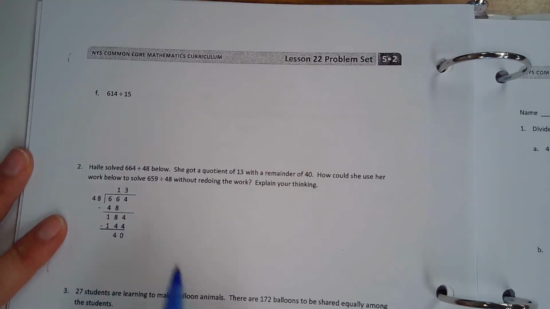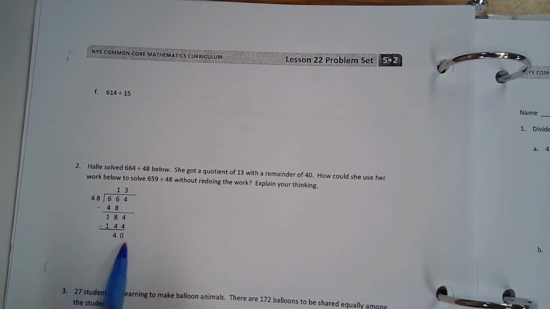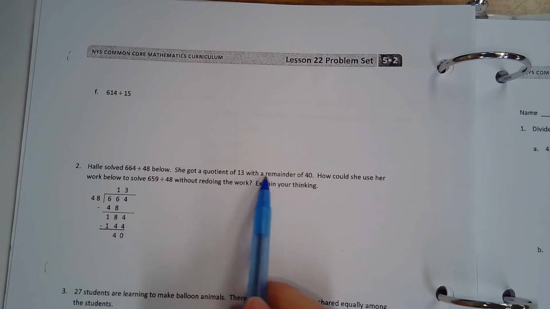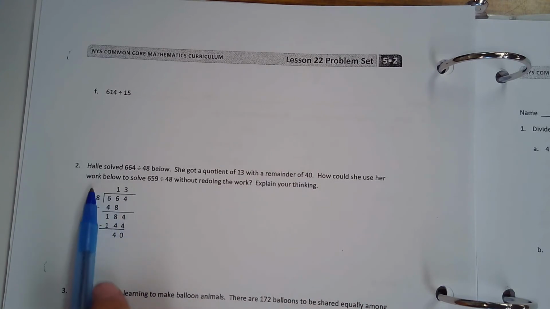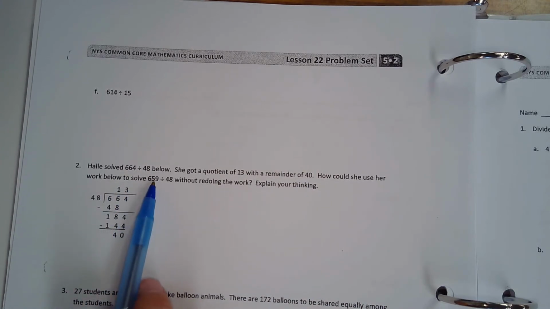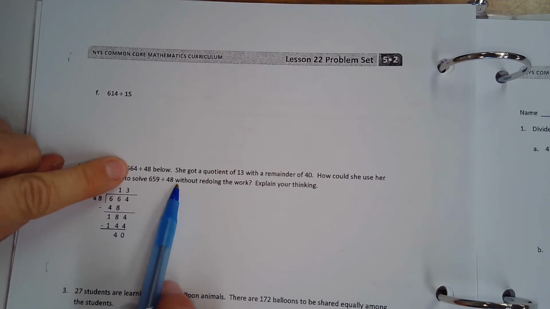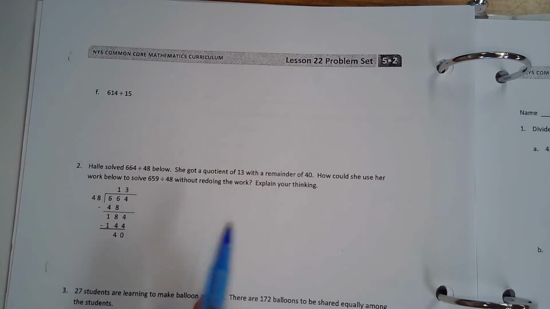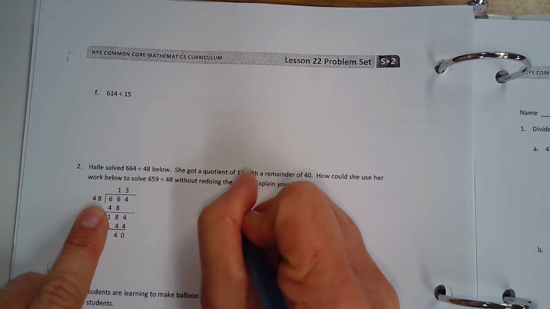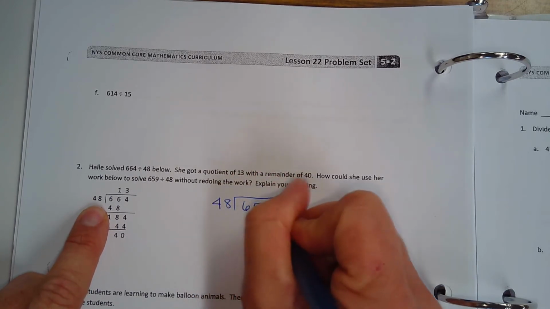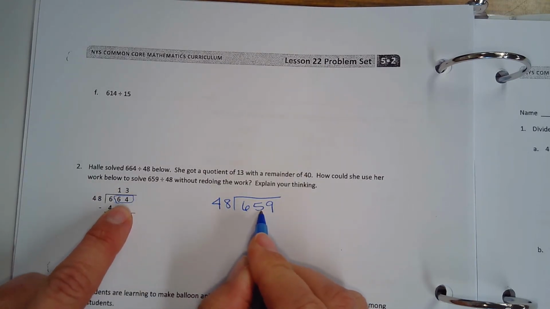Then on the back, doing the same thing, it says Hallie solved 664 divided by 48 below. So this is what she got. She got a quotient of 13 with a remainder of 40. Okay. How could she use her work below to solve 659, so it's a little bit less, divided by 48, without redoing her work? 659 is less than 664.